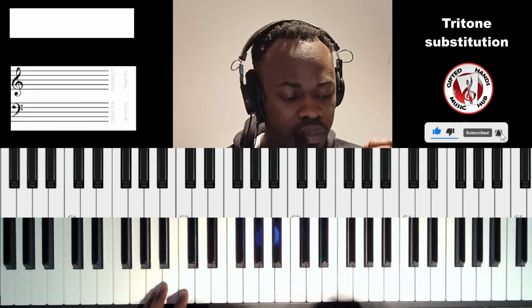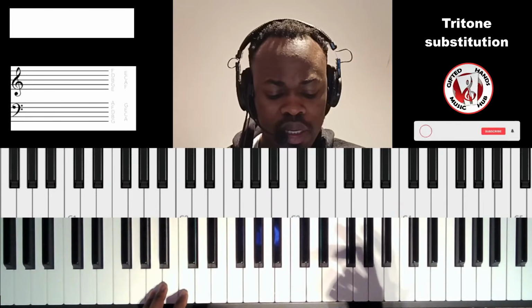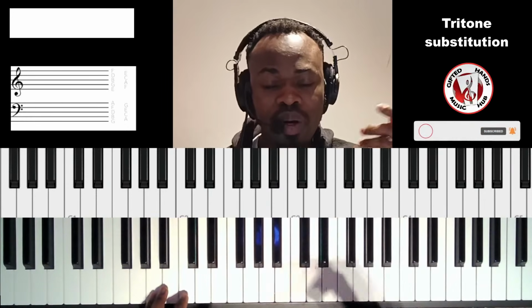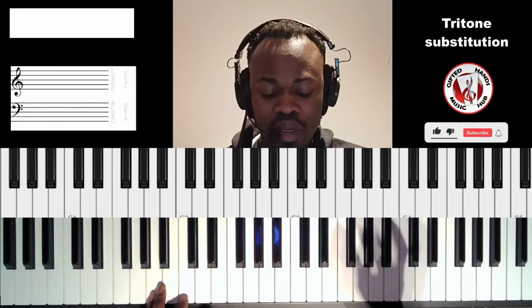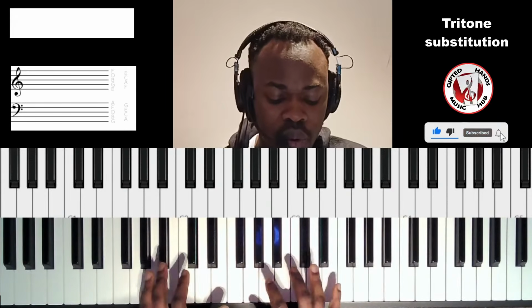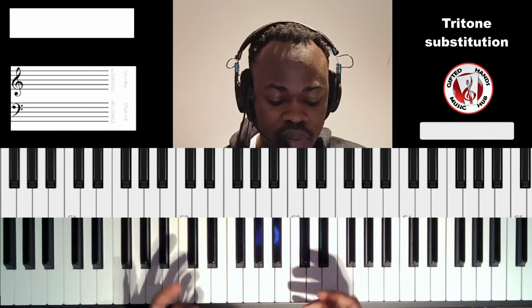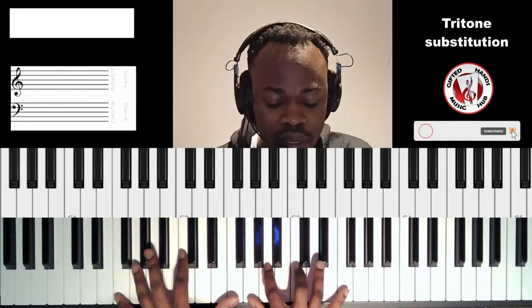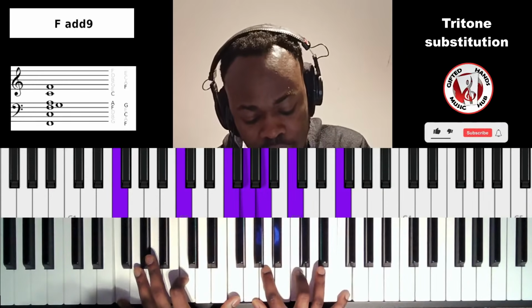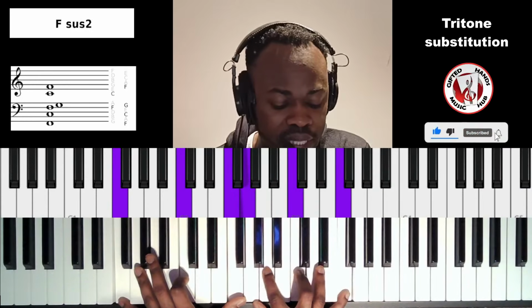So for those of us who understand, and I believe that we all understand the circle of fifths, okay. The circle of fifths basically means that before you play any chord, for example, before I play an F chord, okay, I can play its fifth.